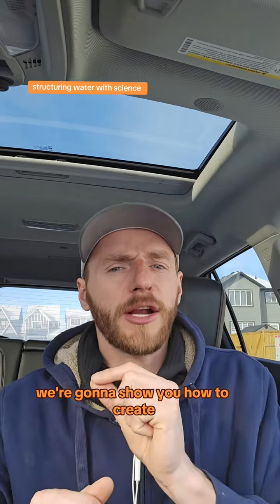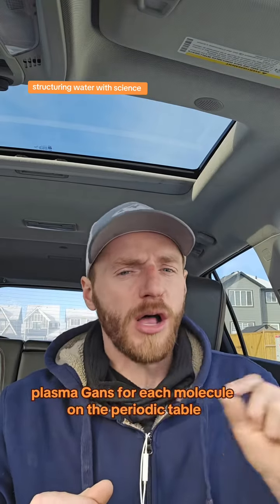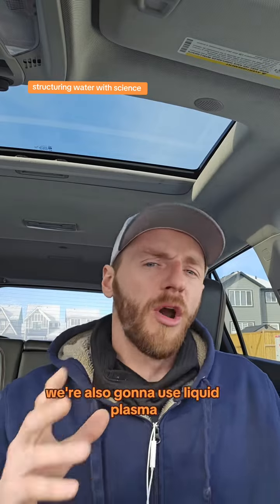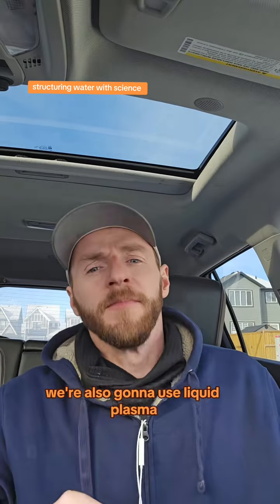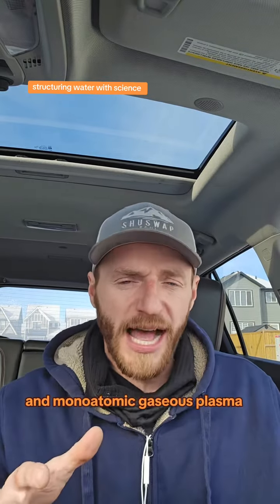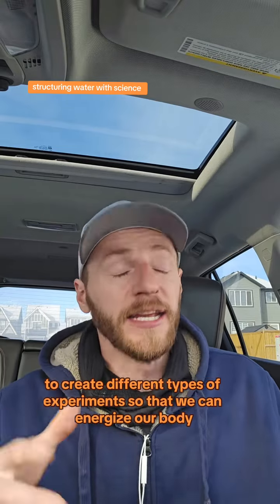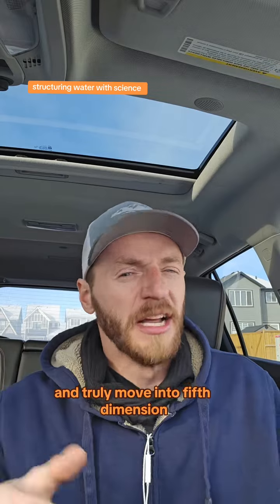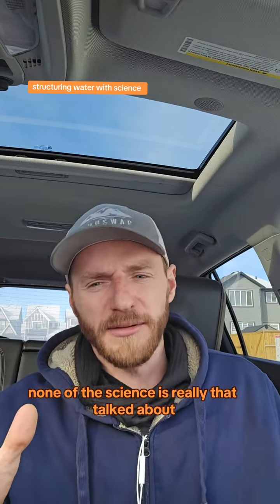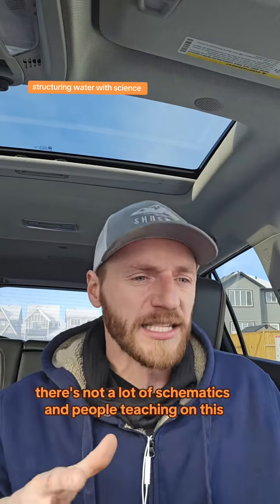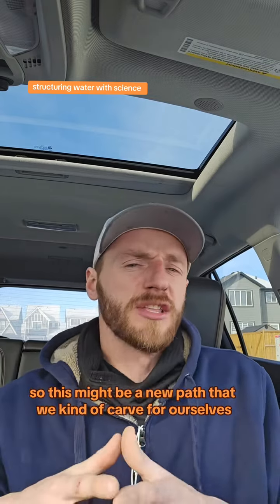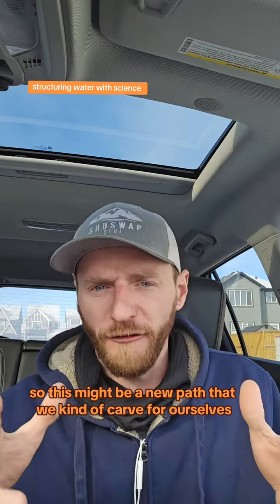We're going to show you how to create plasma GANs for each molecule on the periodic table. We're also going to use liquid plasma and monoatomic gaseous plasma to create different types of experiments so that we can energize our body and truly move into fifth dimension. None of this science is really talked about. There's not a lot of schematics and people teaching on this, so this might be a new path that we kind of carve for ourselves.